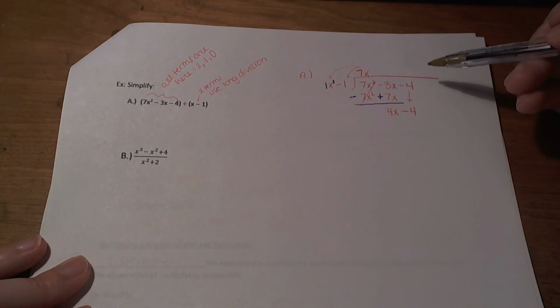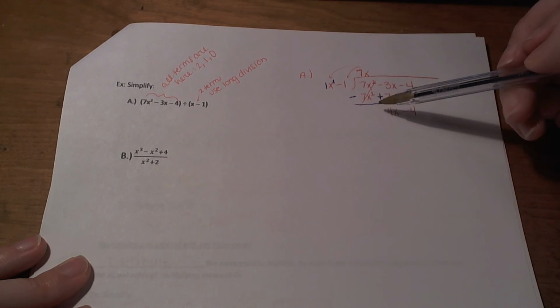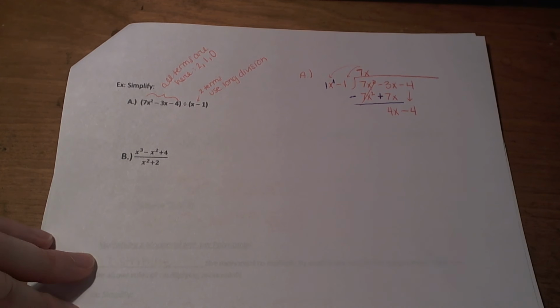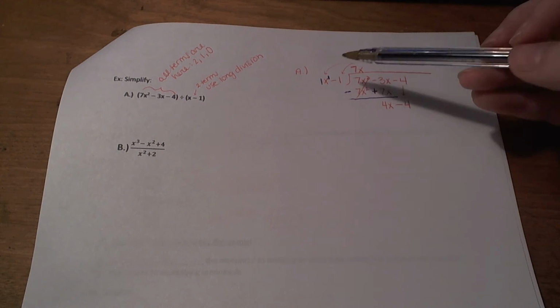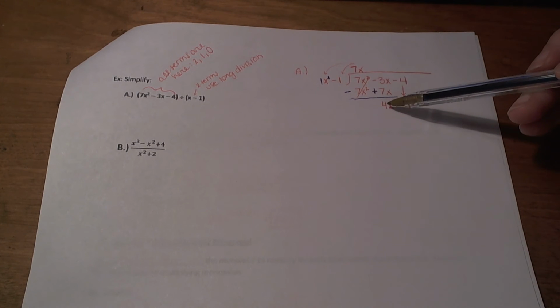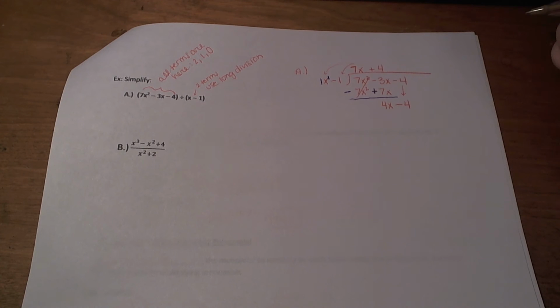And now we start again. We say, okay, what value can I write up here? What can I multiply times x and get 4x? So you should be saying, well, 1 times 4 would give me 4. So this is a positive 4.